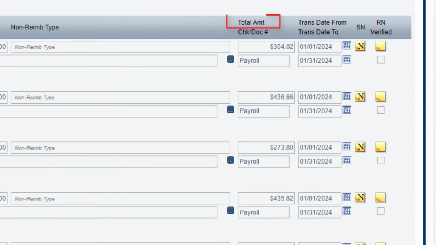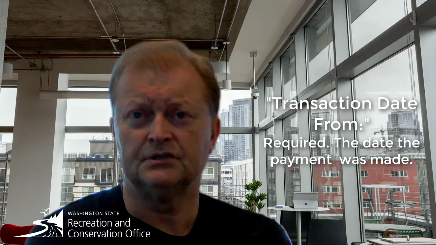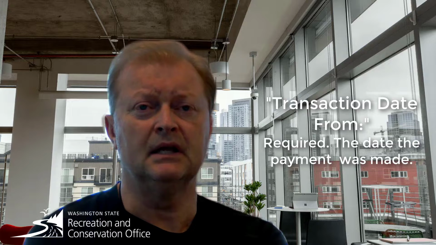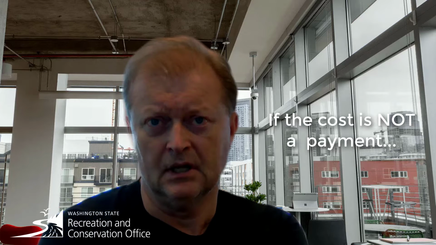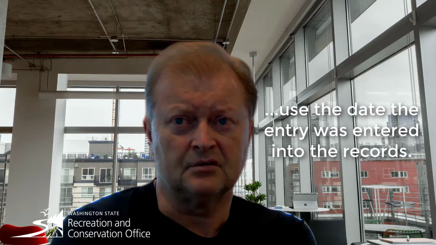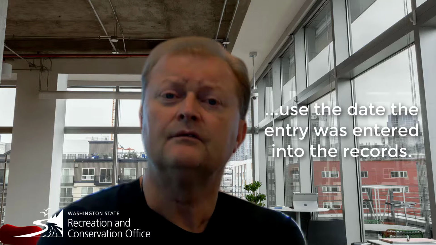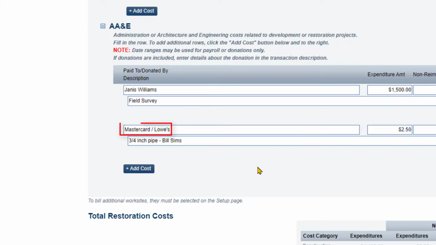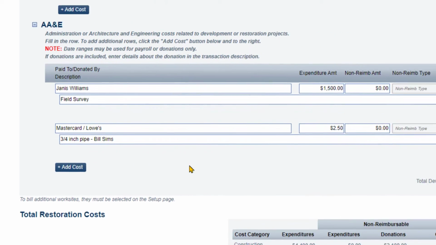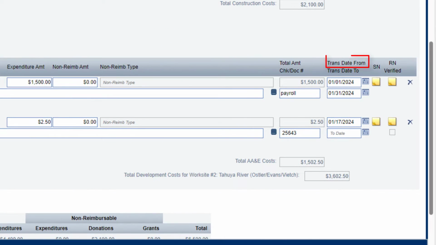Total amount calculated. Transaction date from. Required: the date the payment was made. If the cost is not a payment, use the date the entry was made to the records. For credit card payments, make sure the date represents when the debt of the credit card was paid.